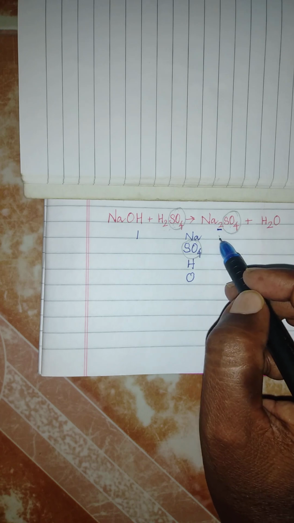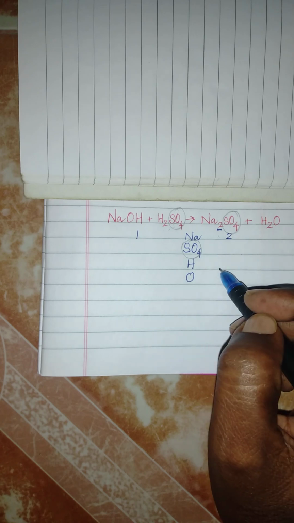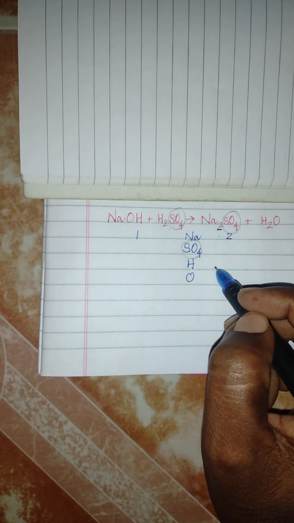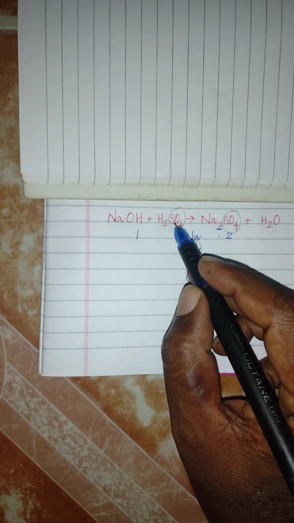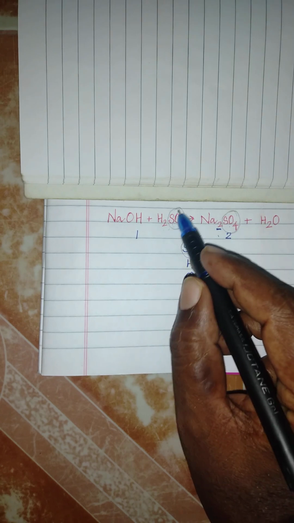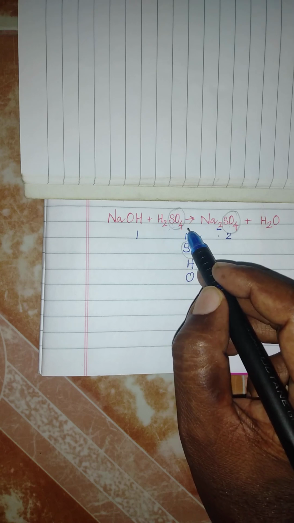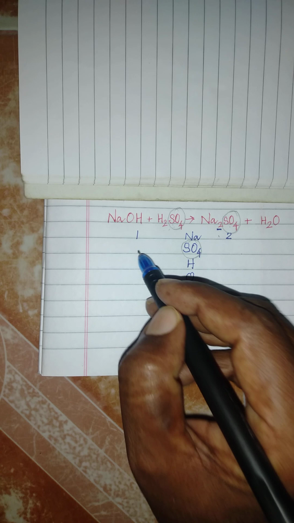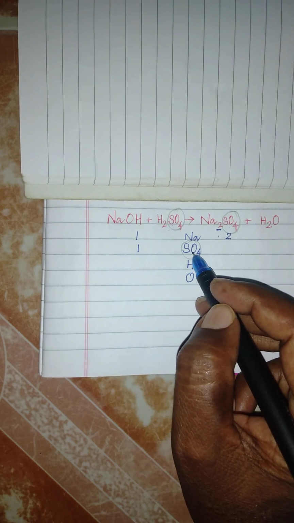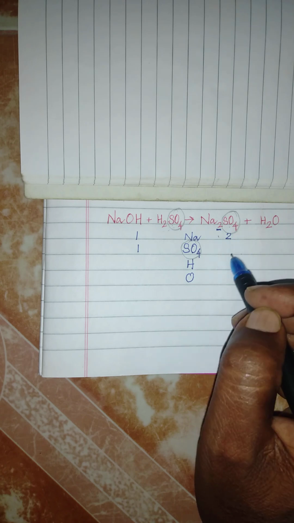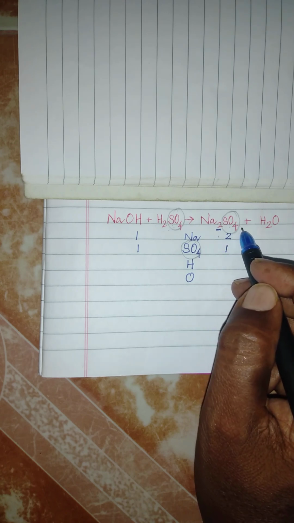So sodium at the right hand side, 2 atoms. Now sulphate radical at the left hand side, how many times is it there? Only one time, because after sulphate radical there is no subscript. Sulphate radical at the right hand side is also only once, because there is no subscript.